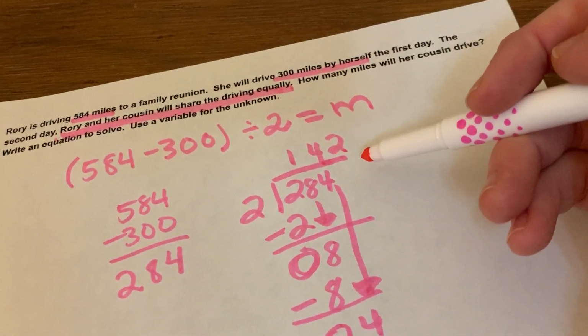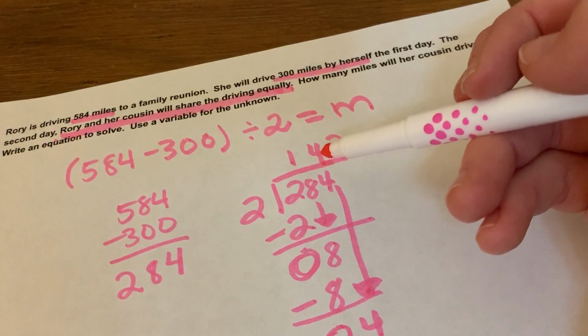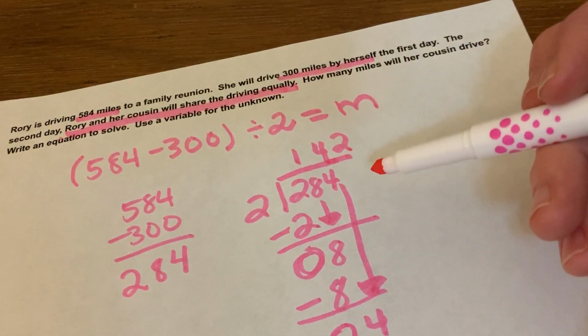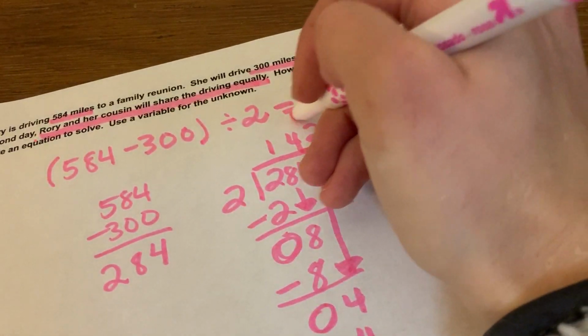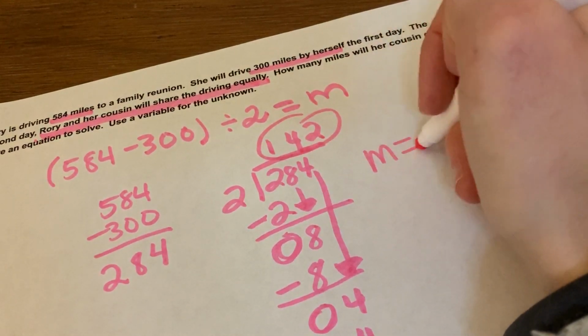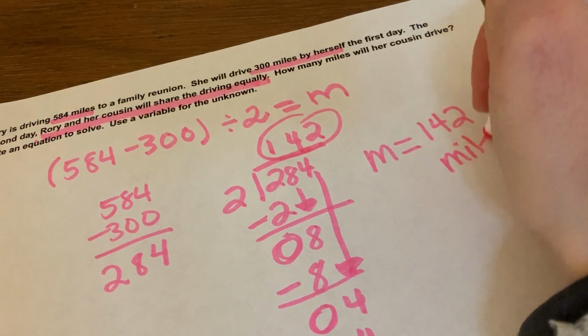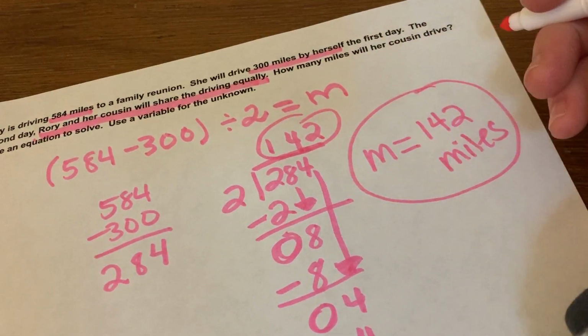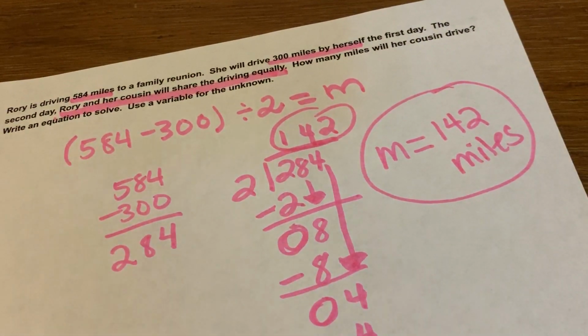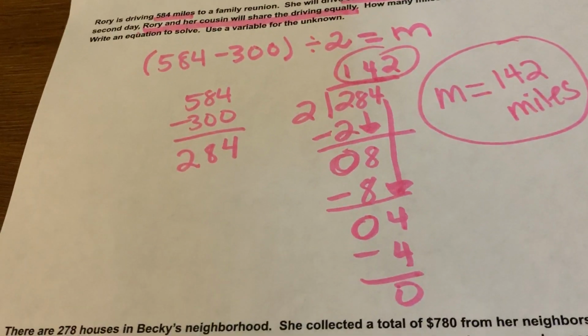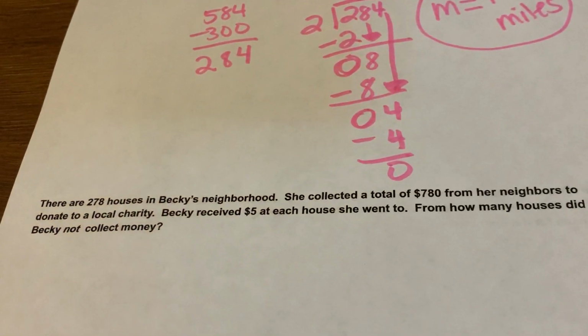So, because we had 284 miles left after Rory drove 300 of them, we know that M, the amount of miles that her cousin drove, equals 142 miles. Okay? All right, let's go ahead and look at a second one.